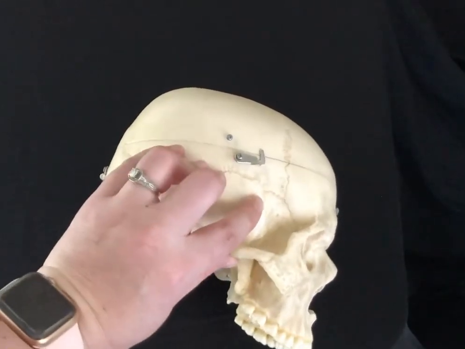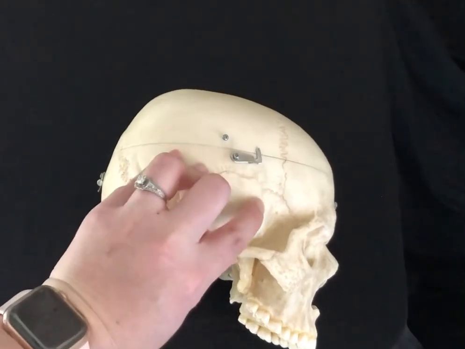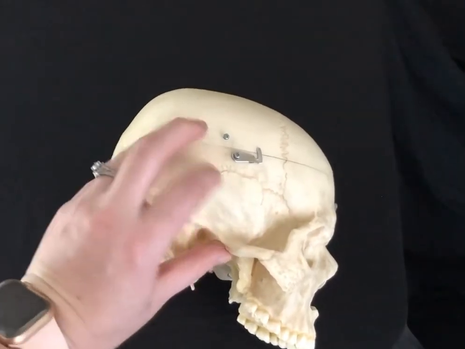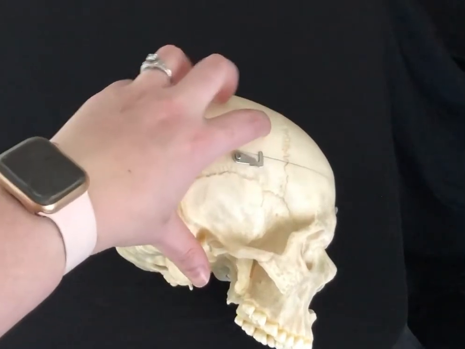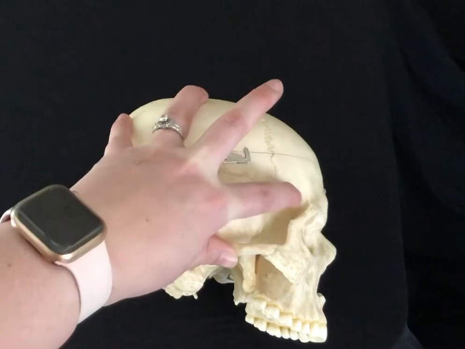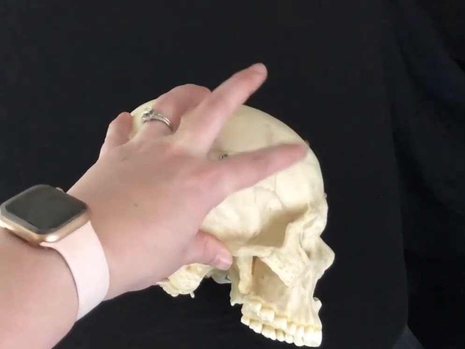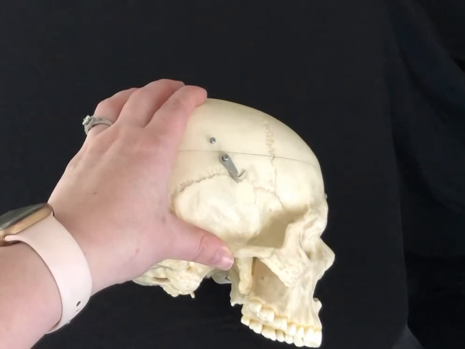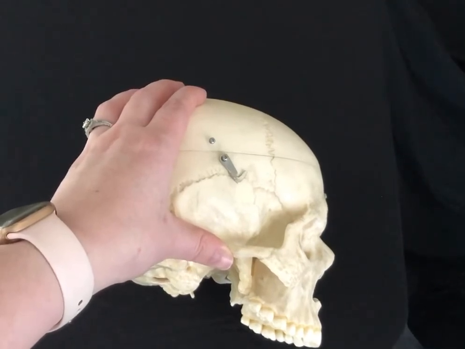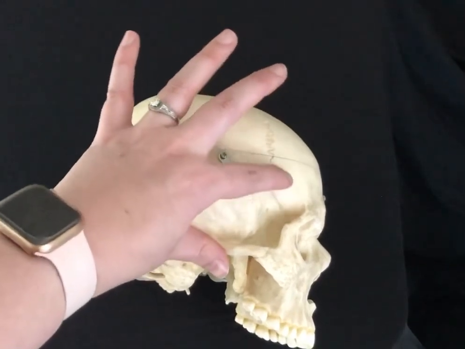You're also going to notice another interesting sutural feature here. It kind of looks like an H shape, and this is where the temporal, parietal, frontal, and sphenoid bones come together. And this area here is known as the pterion, and it's spelled with a P like pterodactyl, pterion. So that's this little H-shaped sutural region.